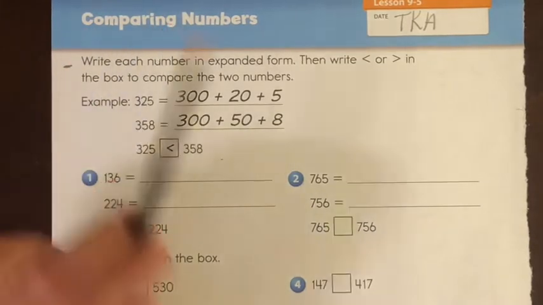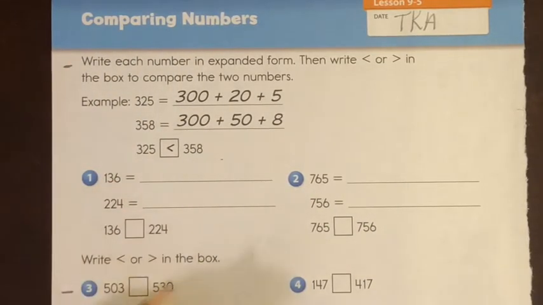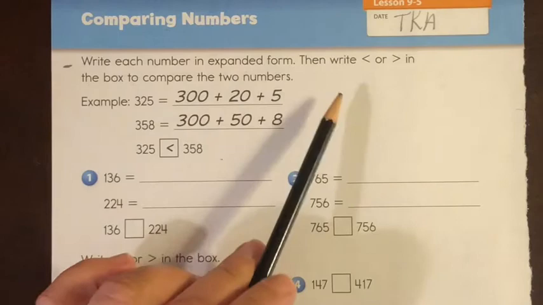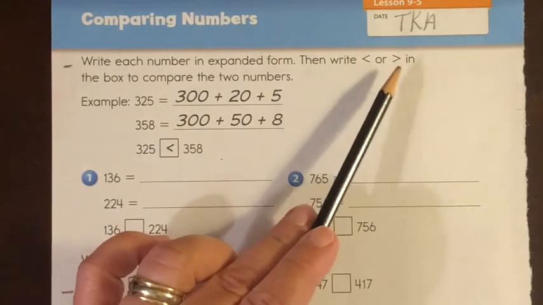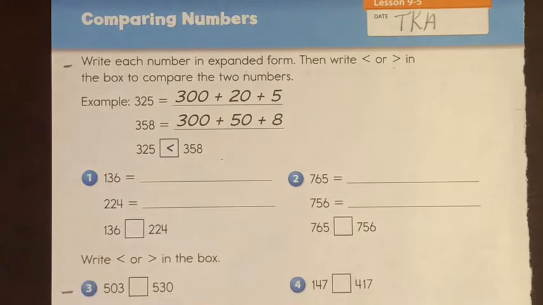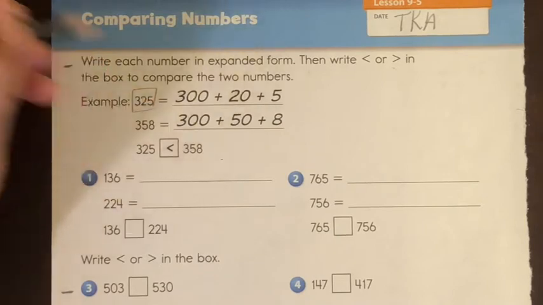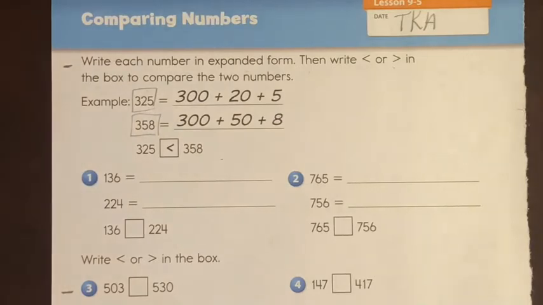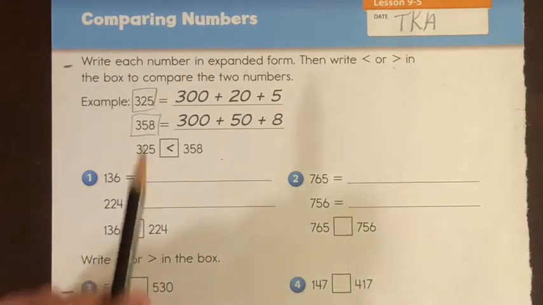It says, so we're going to be comparing numbers, and remember when you compare numbers, you're going to be using those symbols. So write each number in expanded form, which is what we practiced. Then write less than or greater than in the box to compare the two numbers. Okay? So we are going to be comparing 325, the example that they gave us, and we're comparing 358. Now these numbers, when you say them out loud, you understand what they are, but when we're looking at them in writing, sometimes we can get confused and flip our numbers, and so that's why we're working with some of these numbers that are close together. So let's write it out.